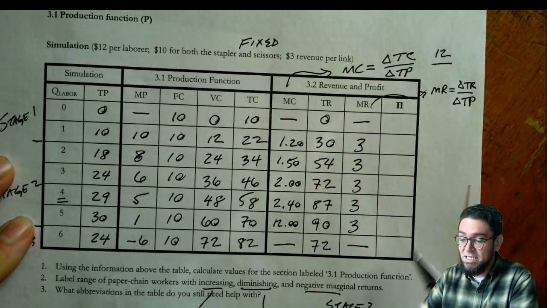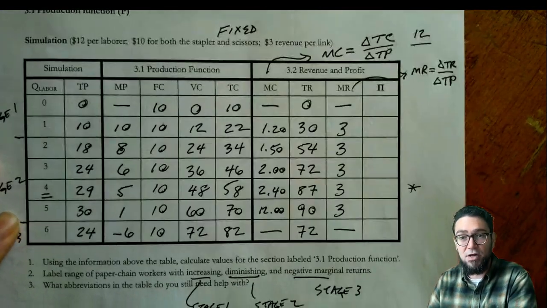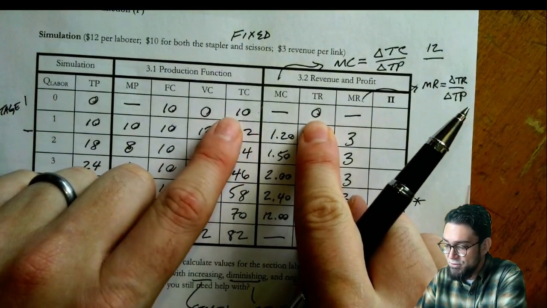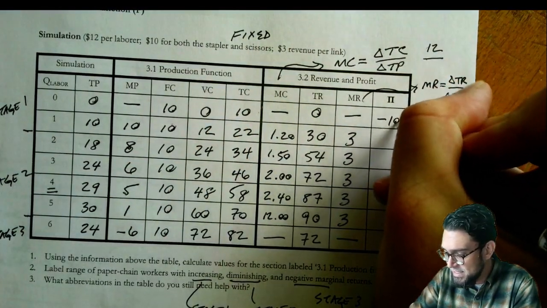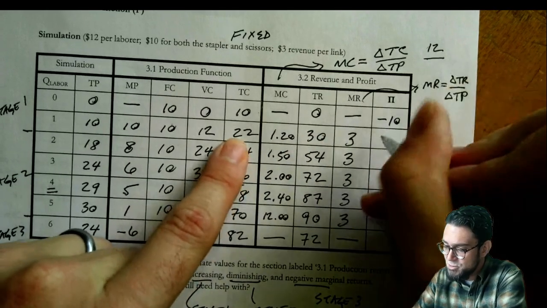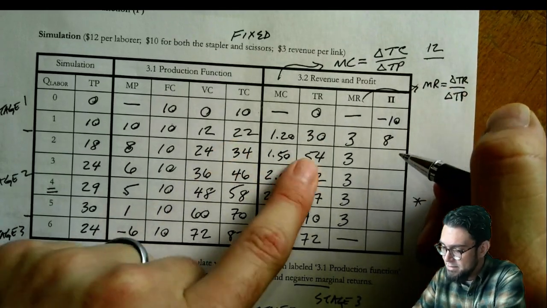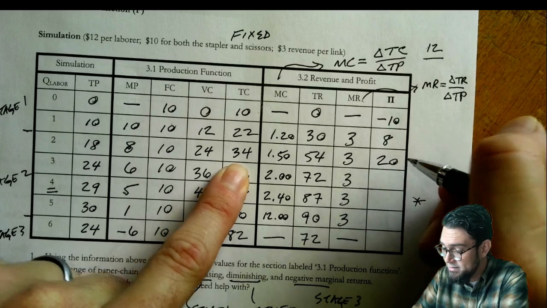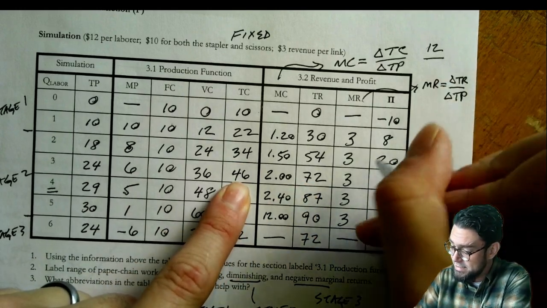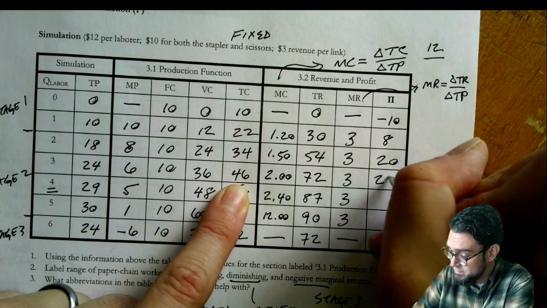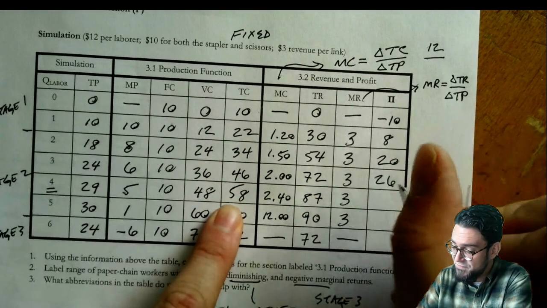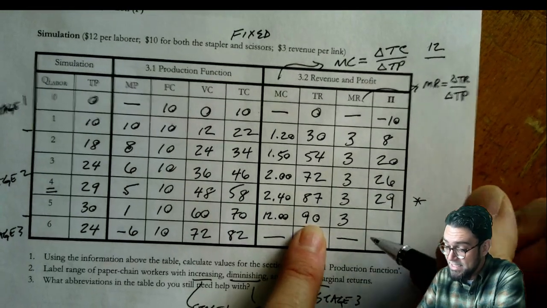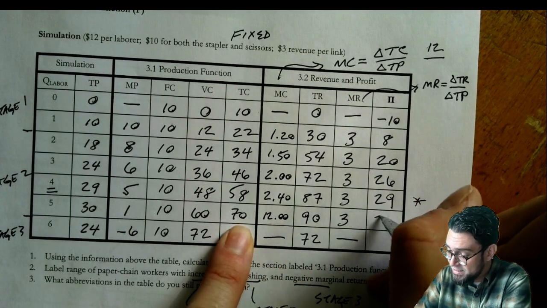Now let's test that and see where I maximize my profit. I'm going to put a star there because I think that's going to be the right one. Total revenue minus total cost. Well, total revenue 0 minus total cost 10 is negative 10. 30 minus 22 is 8. 54 minus 34, excuse me, is 20. 72 minus 46 is 26. 87 minus 58 is 29. And then last but not least, 90 minus 70 is 20.